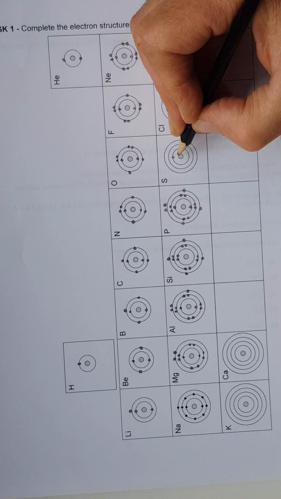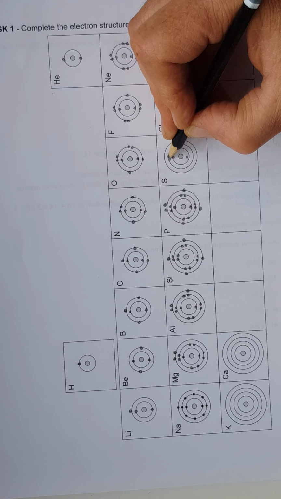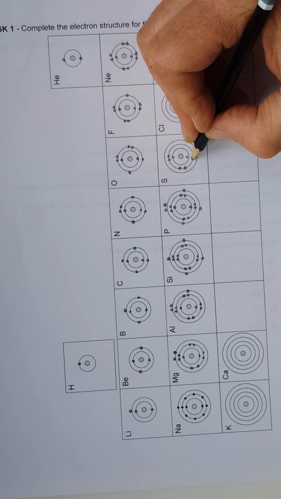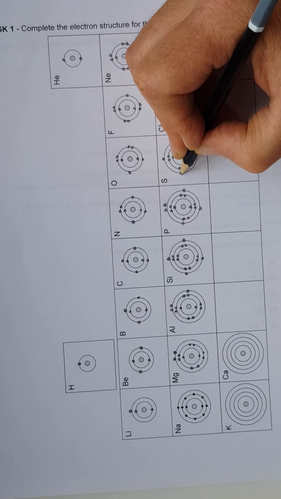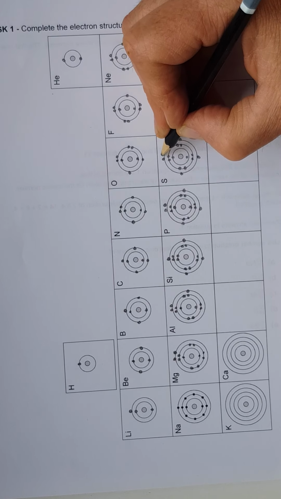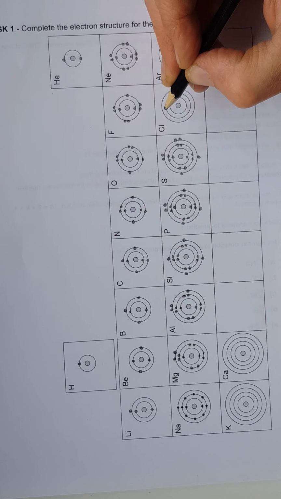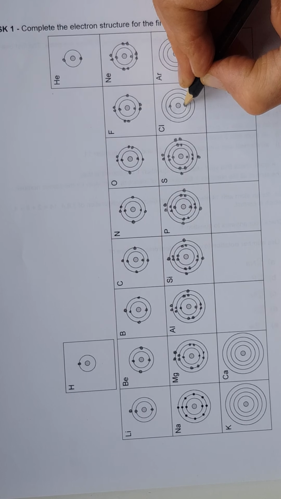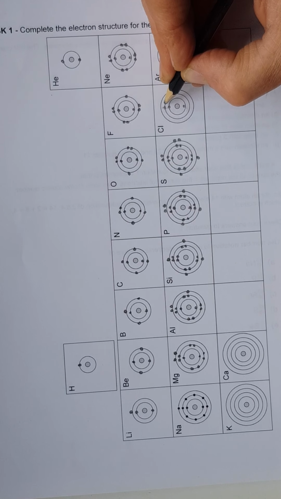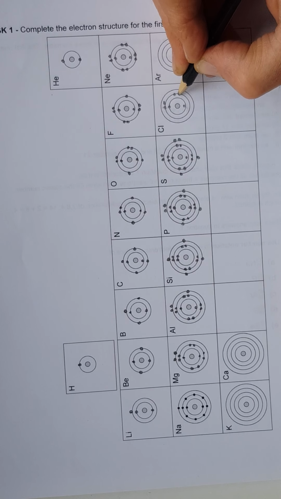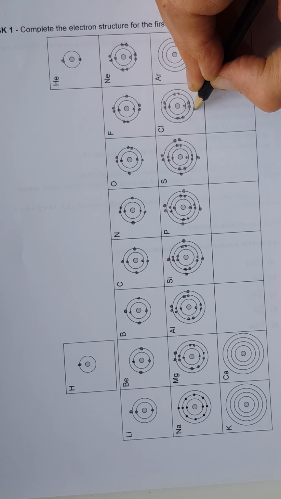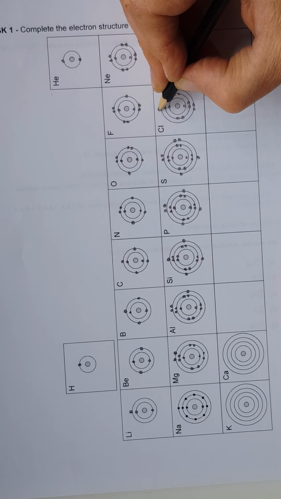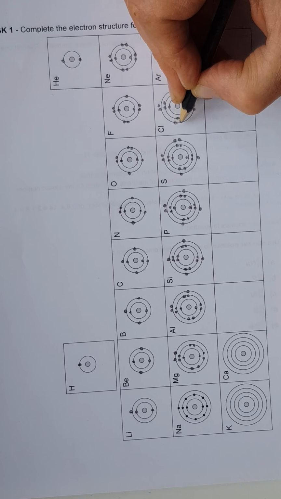Okay, now we're on to sulfur, which has 16 electrons.